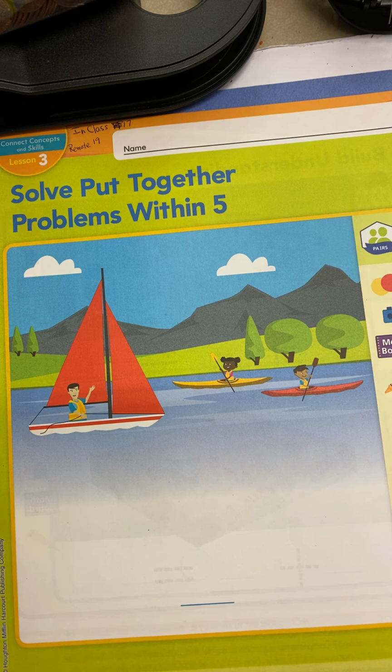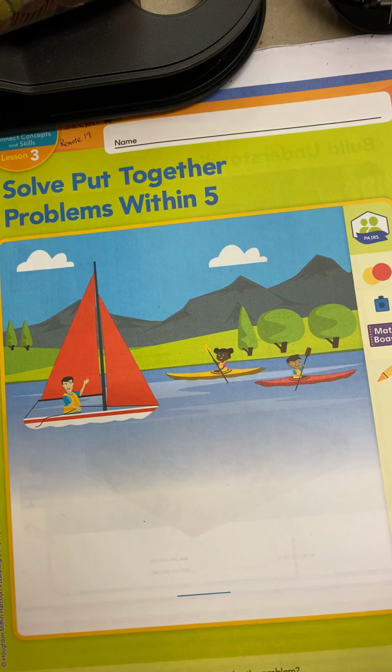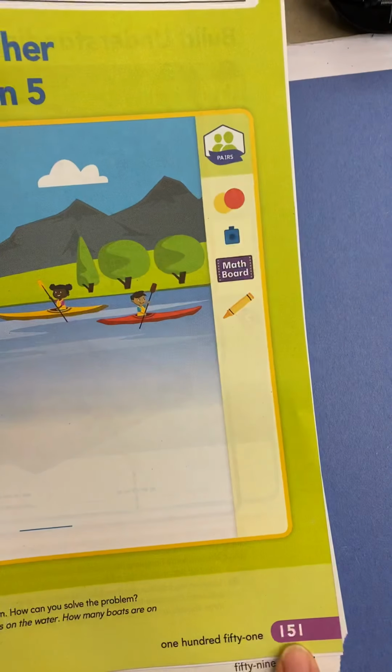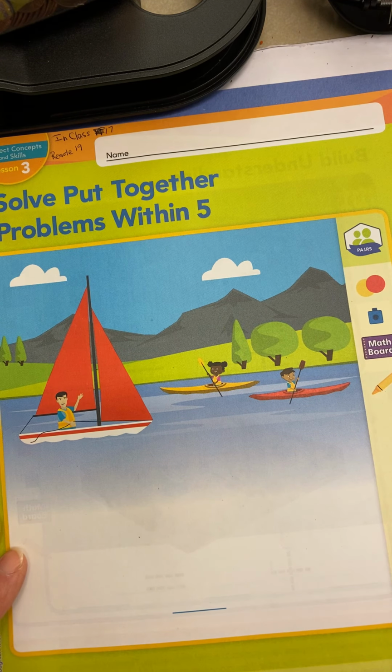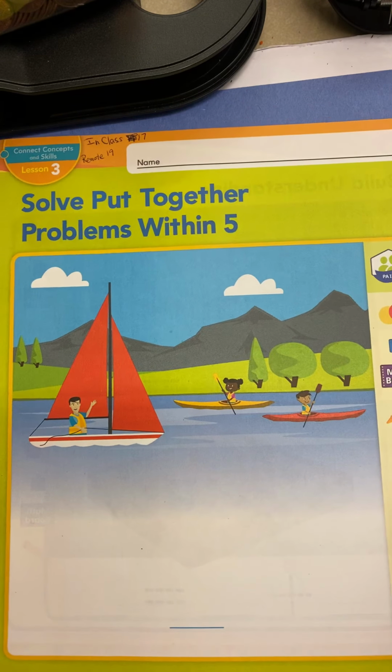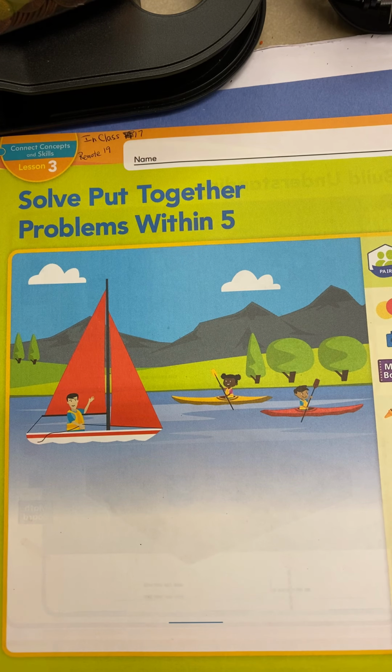Okay, so we're back, and it is the 19th of November. Today we are doing Lesson 3 in our math books. It is page 151. It's the butterfly with the squares on the wings. And let's talk about the picture that we see today.